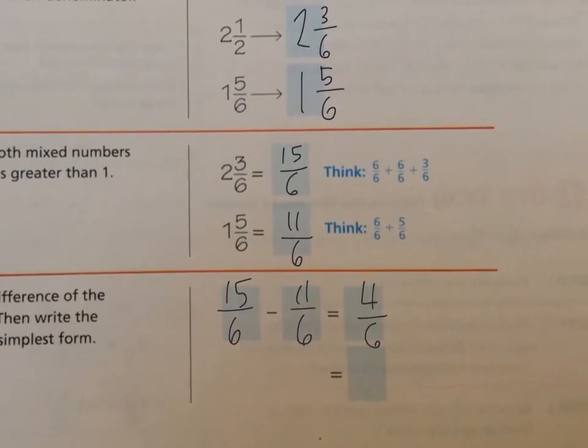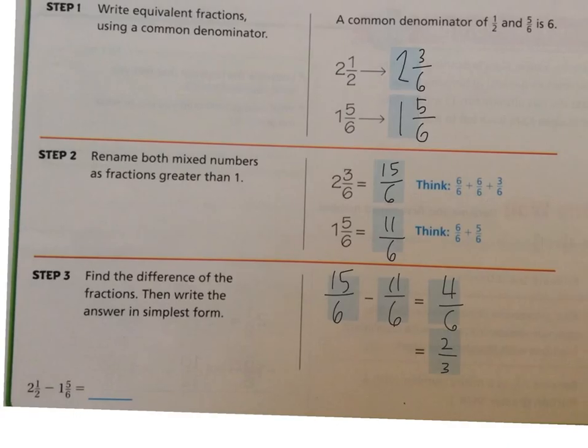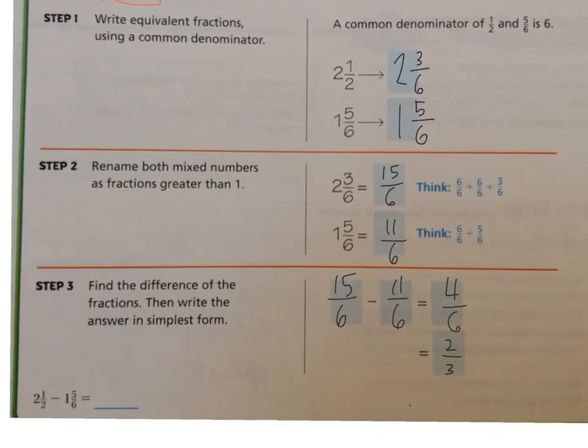And then all you need to think to yourself is, is it in simplest form? No. To write it in simplest form, I need to put it as 2/3. Then I need to label my answer. I need to say that altogether, Kara still needs to run how many miles? 2/3 miles. Okay, excellent.